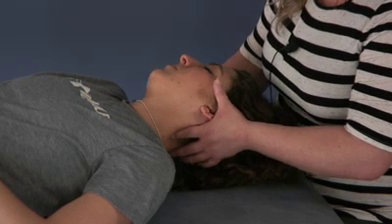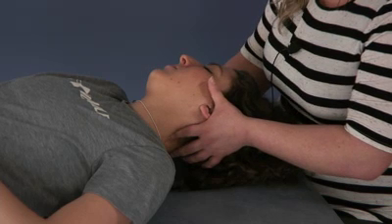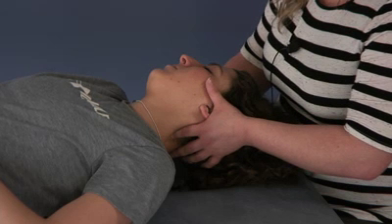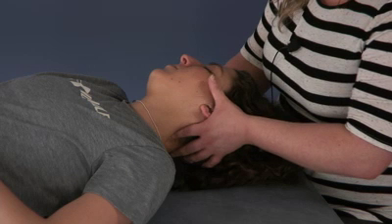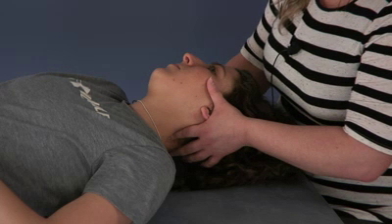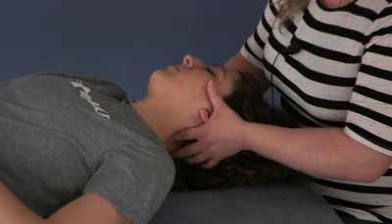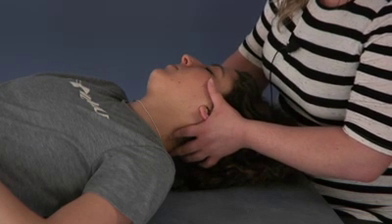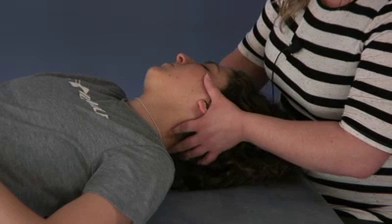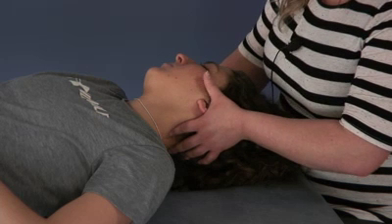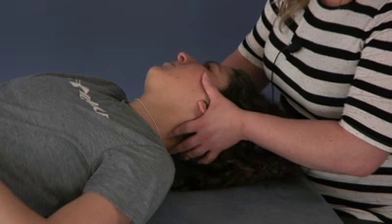And then as with all muscle energy techniques, I'm going to have my patient rotate against me. So go ahead and press into my thumb, that's resting on her cheekbone. And then relax. I'm going to wait that second, and then I'm going to re-engage the barrier in all three planes. And then I'm going to have her push into my thumb again.